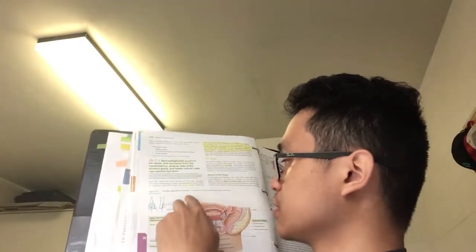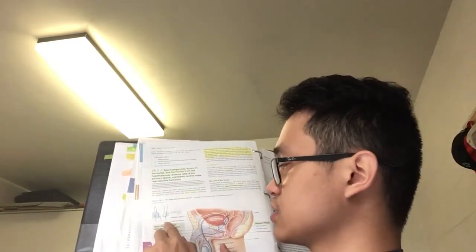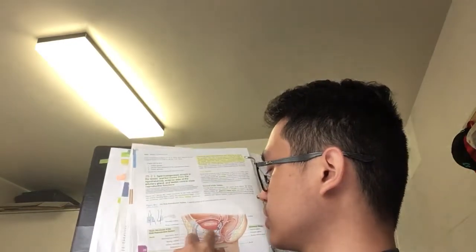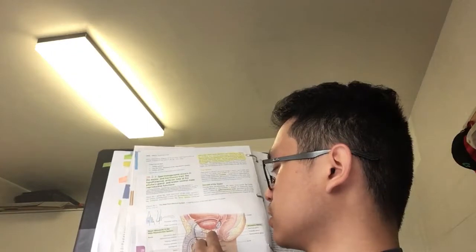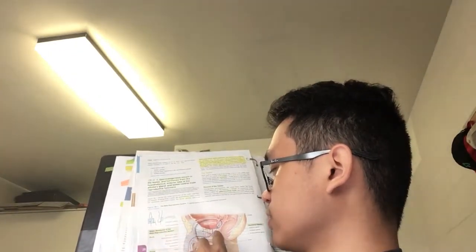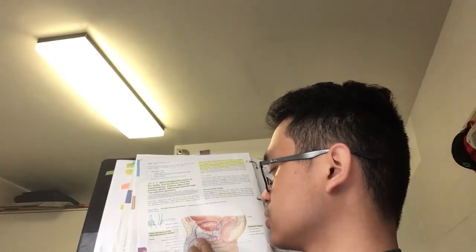So the first figure I wanted to talk about is this one. It's the male reproductive system. Here's a sagittal section of that. You can see the prostatic urethra right there, the pubic symphysis, and the different ducts here.